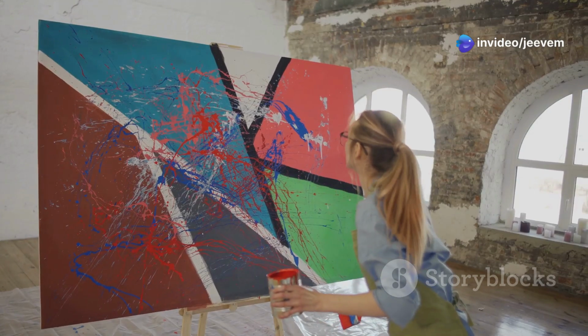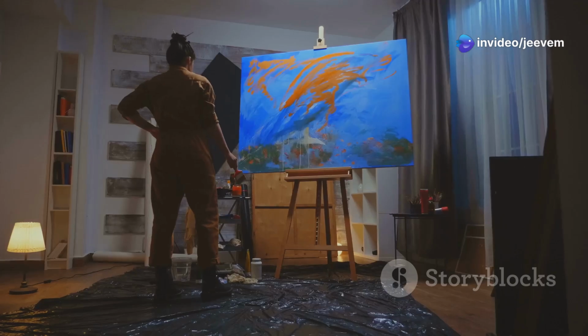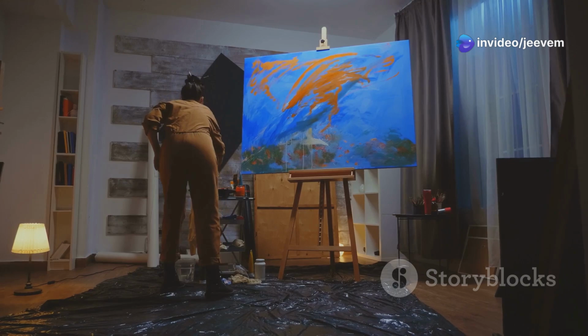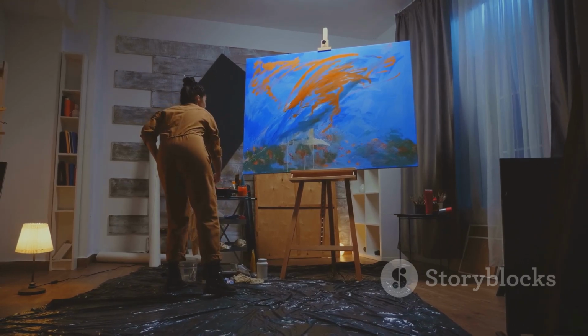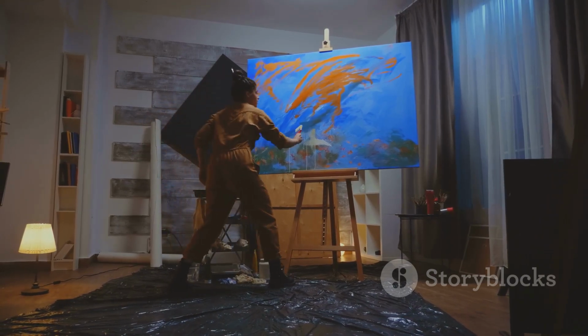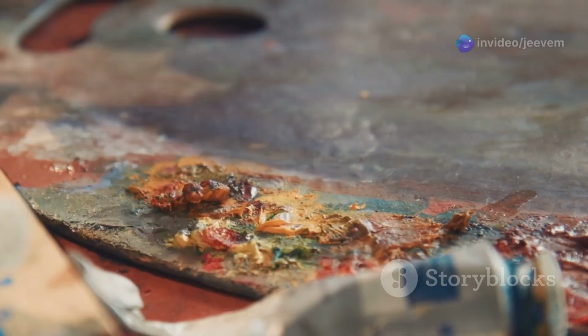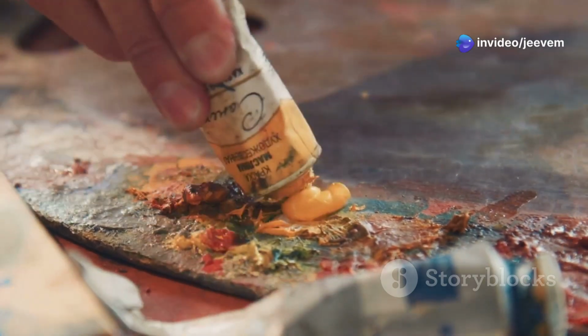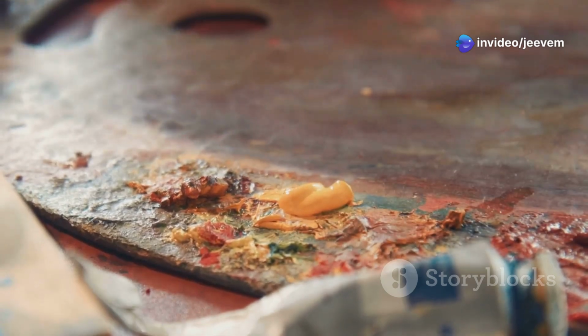It's a realm where your imagination can run wild. Abstract art is like a journey into the unknown. Each stroke, each color, each texture is a step into uncharted territory. It's about exploring shapes, colors, and textures without the need to represent anything in particular. It's a dance of the senses, a celebration of the unexpected.